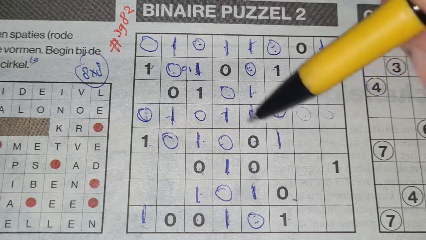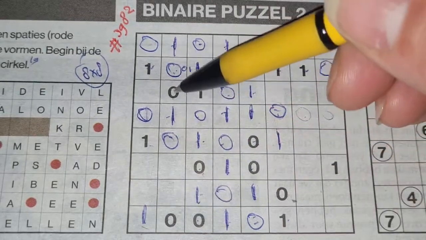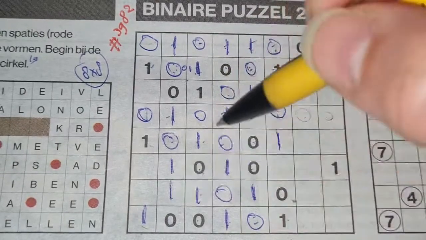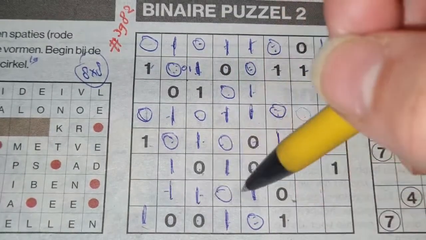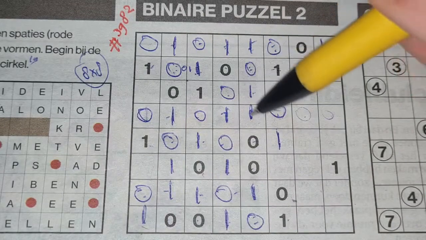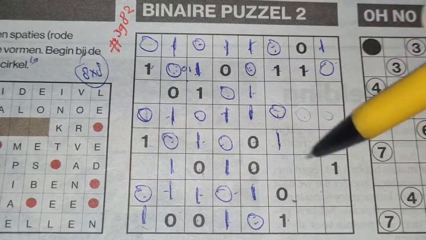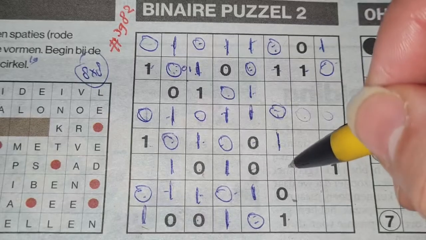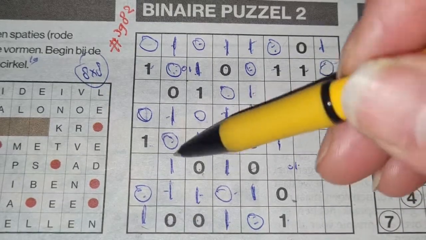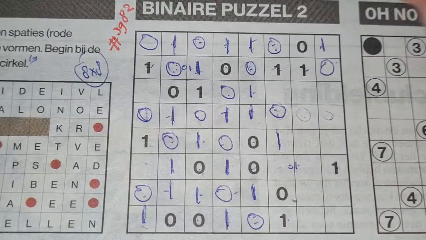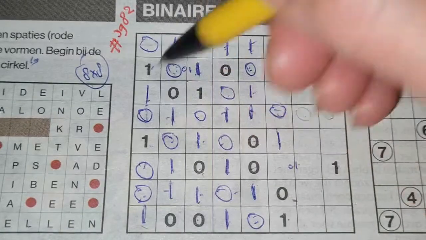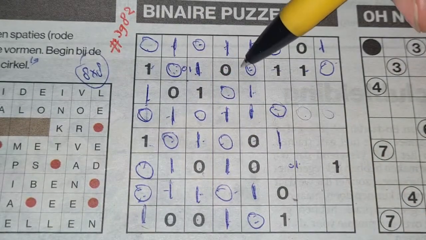Then, let me see. 1, 2, 3, 4 O's. So the rest are ones, of course. Overlooked. Double one, here no, there no. Well, between an O and a 1 with 2 empty boxes between, there's always an O and a 1 there. So we have the first one, second one, third one, and fourth one. So this box should be an O. 4 O's we have here. So the rest are ones. Okay.